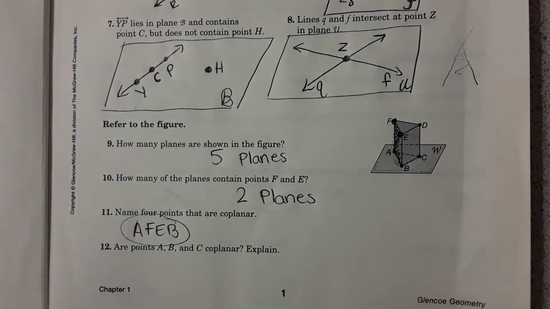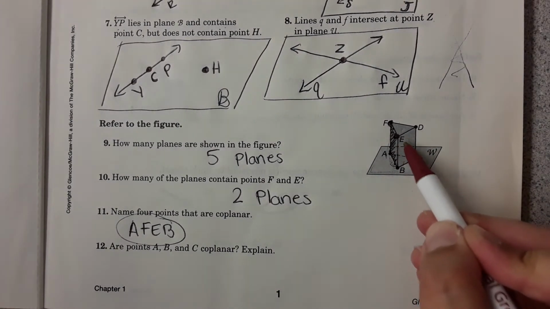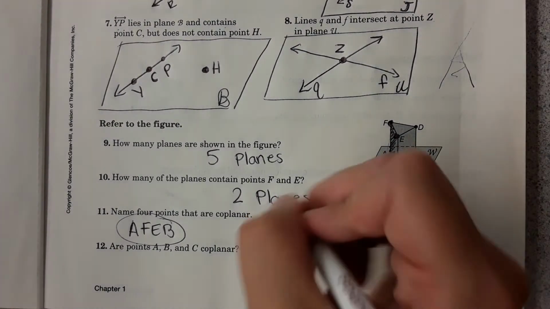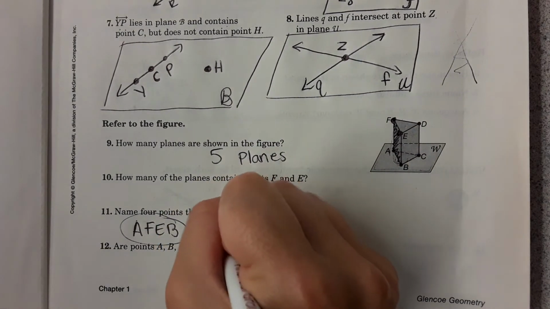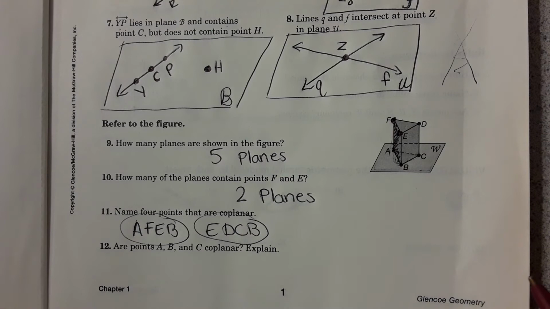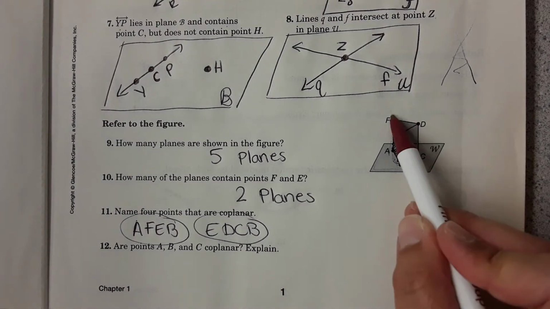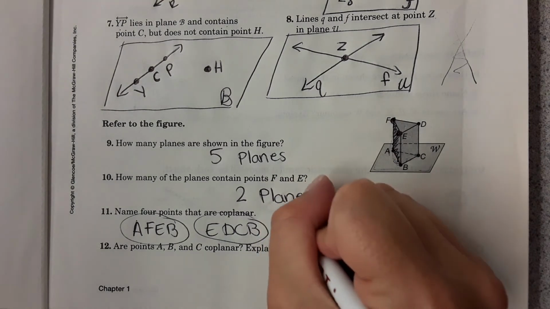Another plane with 4 points would be this one right here. So E, D, C, and B. And then that back side of the shape, D, F, C, and A.